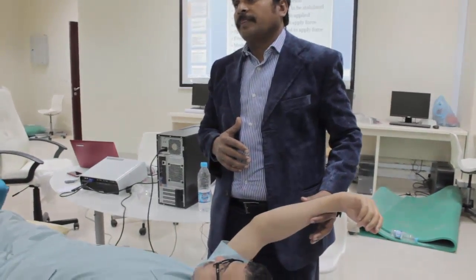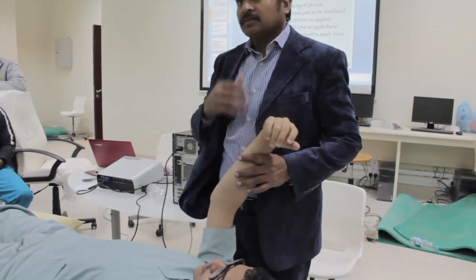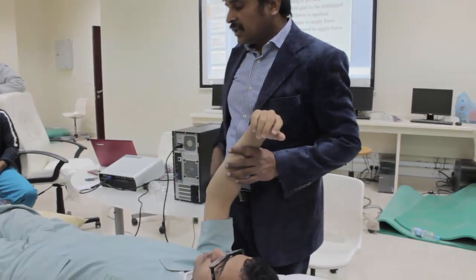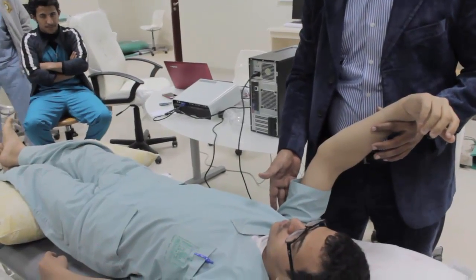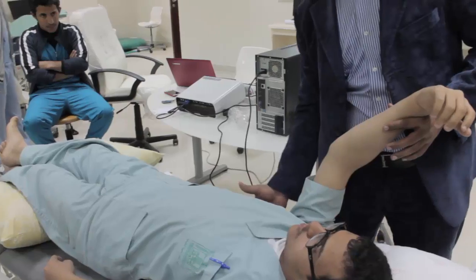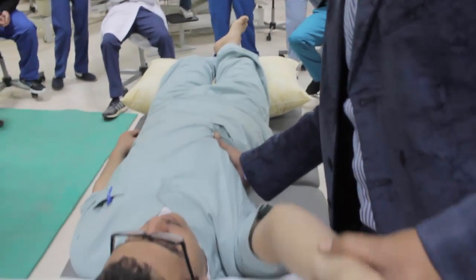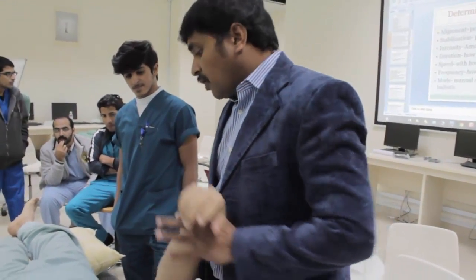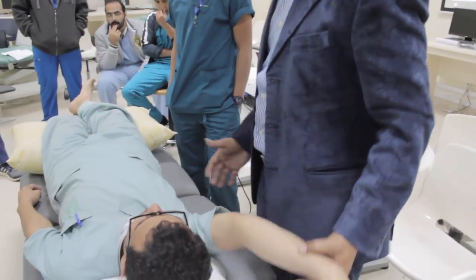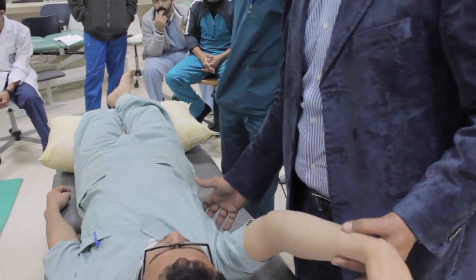Latissimus dorsi. It's a muscle which comes from the pelvis and attaches here. If there is any shortness of this muscle, you won't get flexion. So if you want to improve shoulder flexion, you want to stretch the latissimus dorsi.